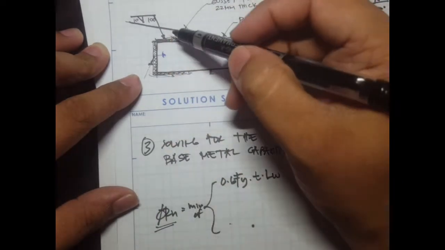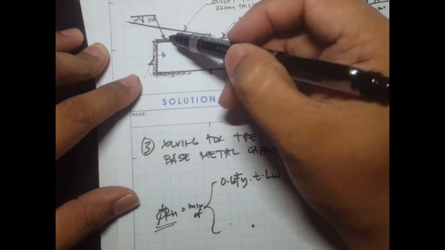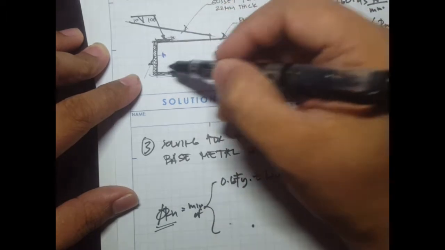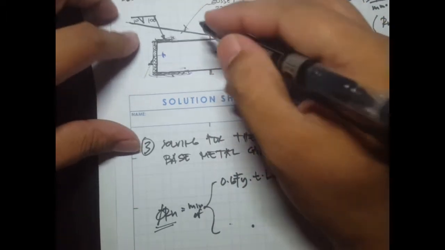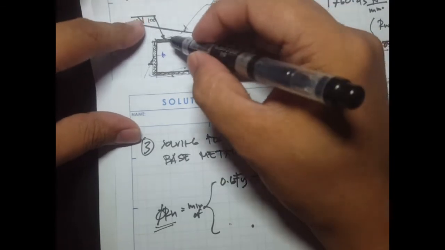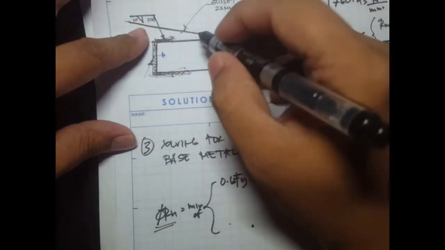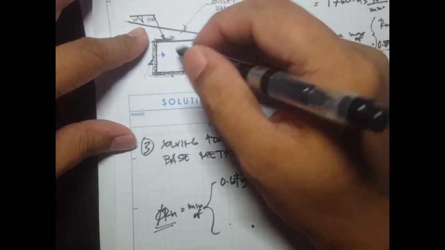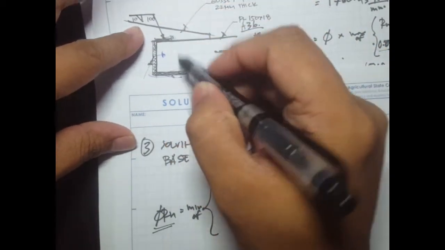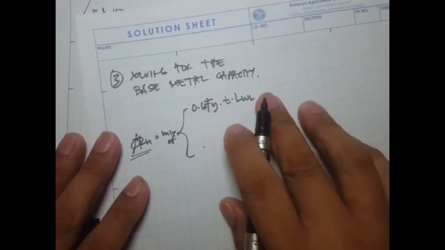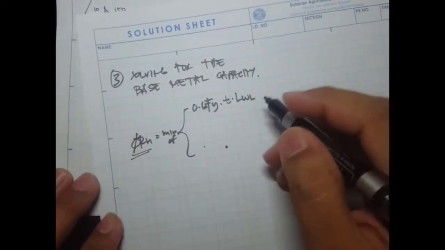But it would be safe, I think, okay, it's just my opinion, if we just assume it this way. I have to check it with the code, but for now let's just assume that the length would only correspond to this length along the shear plane. Okay, so that's WL.